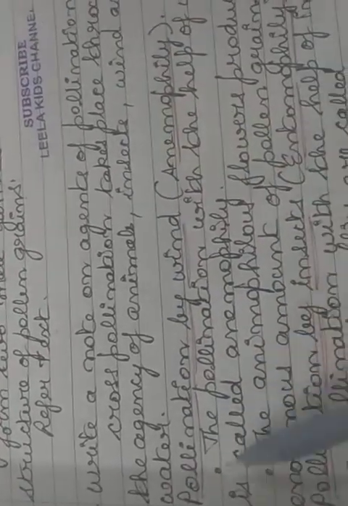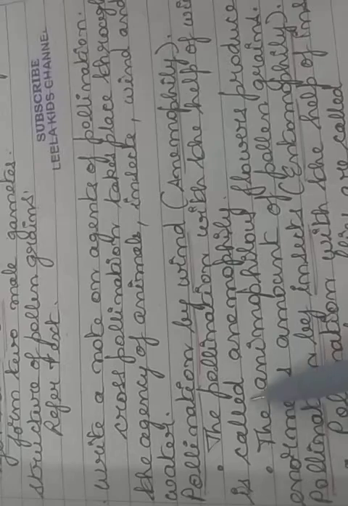Write a note on agents of pollination. Cross-pollination takes place through the agency of animals, insects, wind and water. Pollination by wind, anemophily. The pollination with the help of wind is called anemophily. The anemophilous flowers produce enormous amounts of pollen grains.